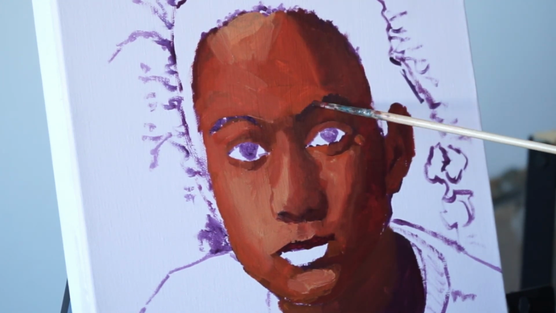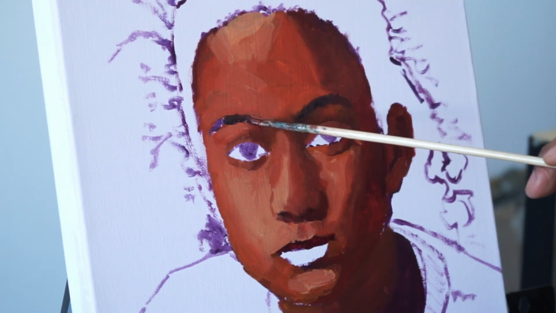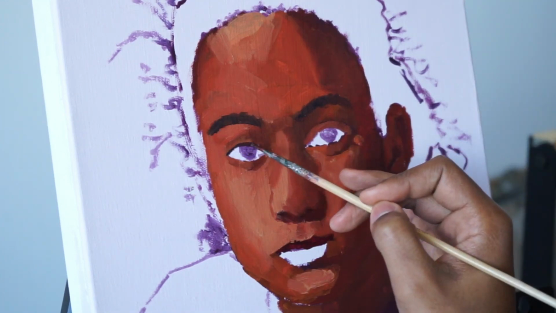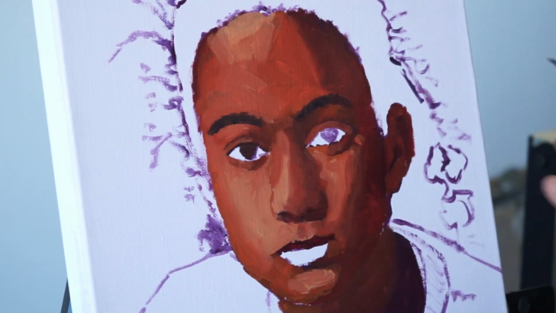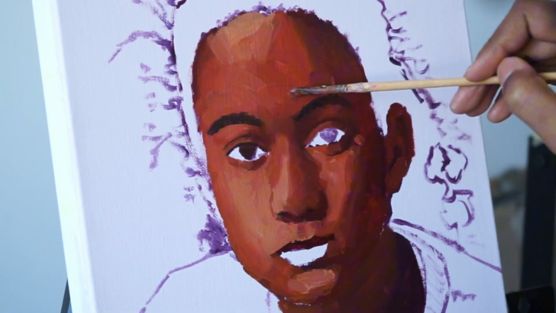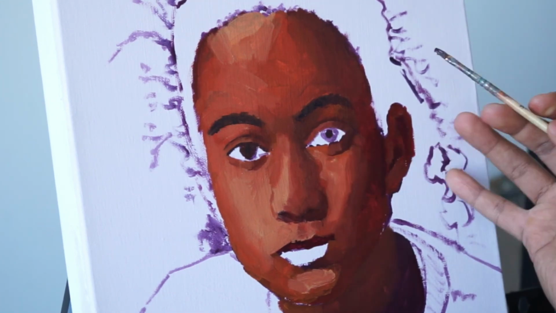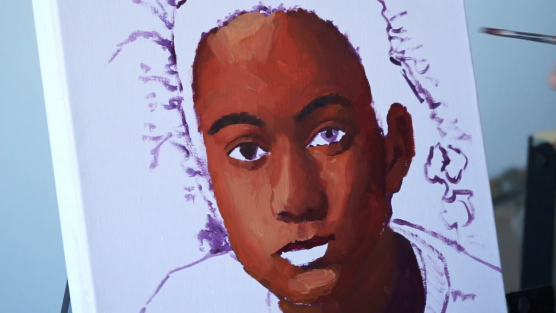So quickly I'm going to go through these 4 values. The darkest value is basically going to be where light can't reach. Then the next value is going to be the shadow, which is pretty self-explanatory, where a shadow is cast. Then you have the general tone of the figure, in this case that's the 3rd value. And finally, you have the highlights, or where light reflects off of.